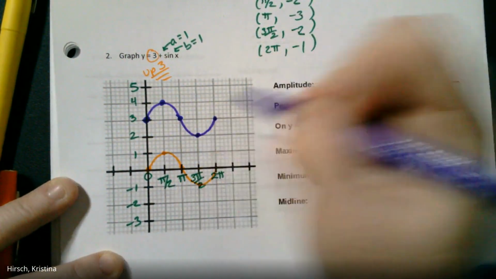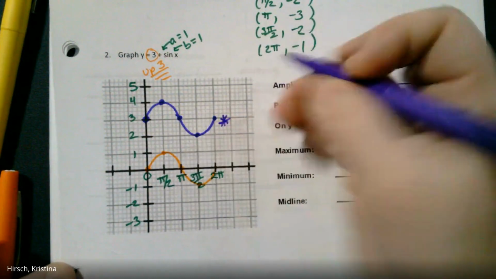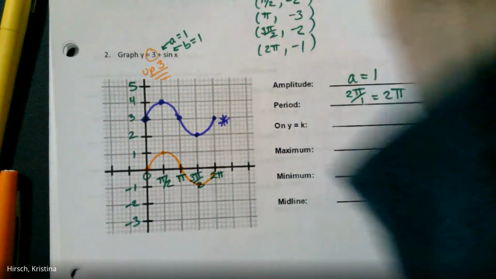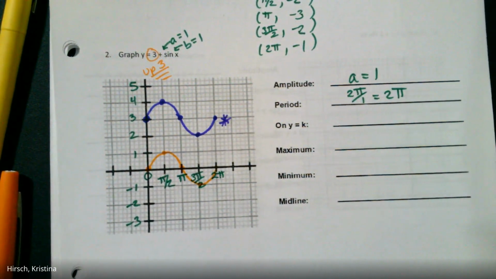Make sure it's curvy, make sure it's rounded. It shouldn't look like V's, okay? So be mindful. So this is the graph that I'm looking at. Okay? All right, not the orangey looking one because that's just what I use to help me get my graph.